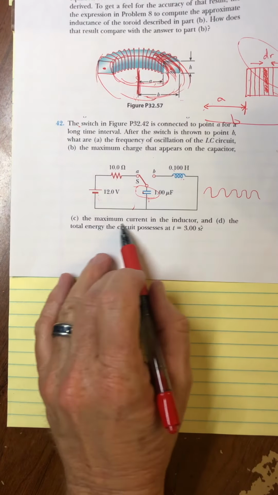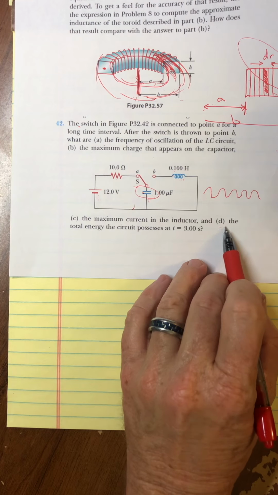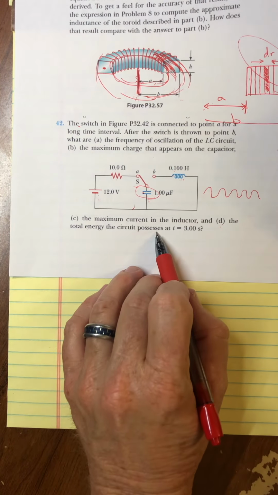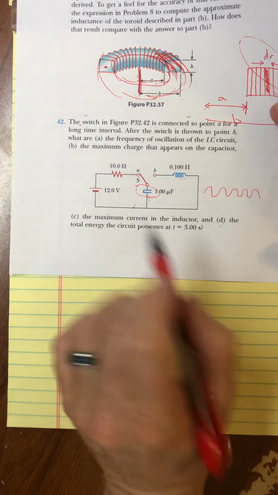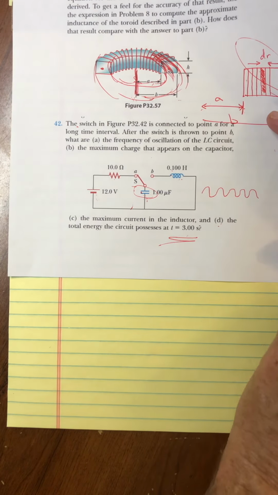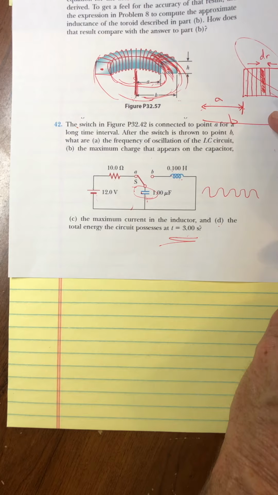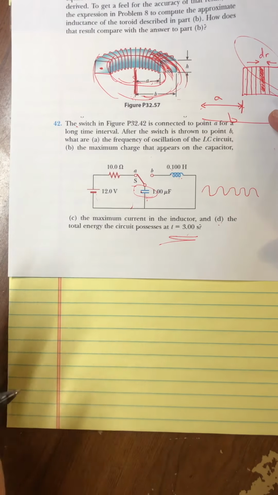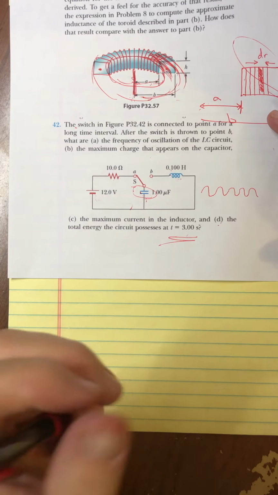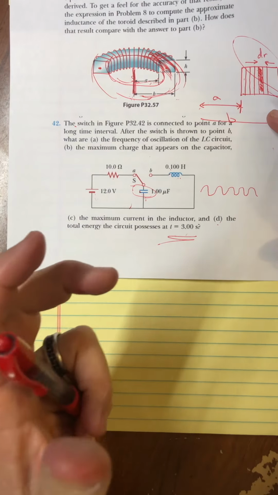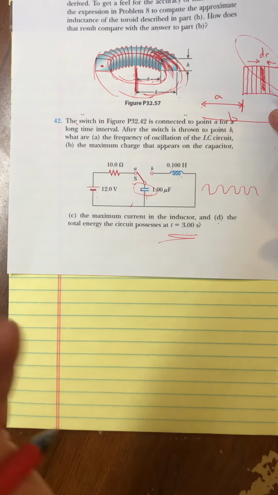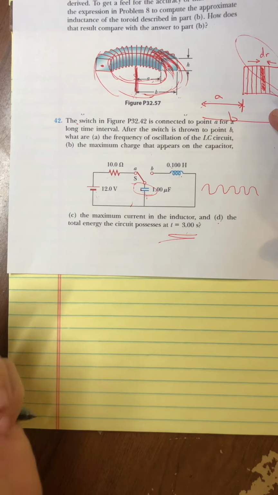So as it sloshes back and forth, what is the maximum current? And then D, what is the total energy the circuit possesses at 3 seconds? This one, we can go down a rabbit hole here and go nowhere of importance. We could look at the oscillations and say things like how much charge is on the capacitor after 3 seconds, and therefore how much energy is on the capacitor, and how much current is after 3 seconds, and therefore how much energy is on the inductor, and then add them together.